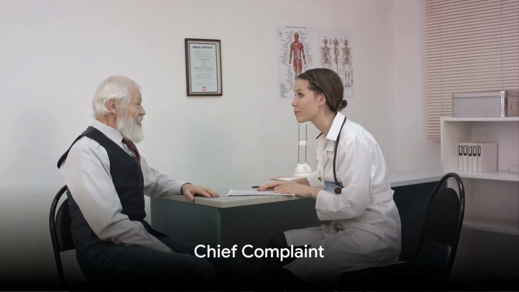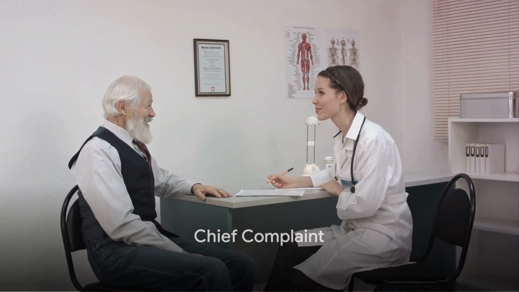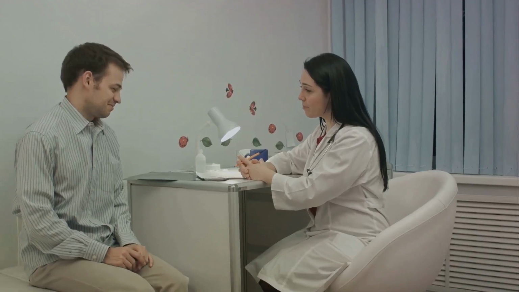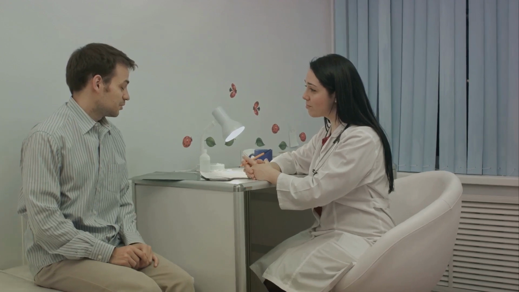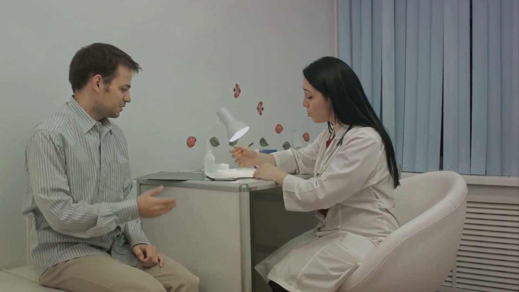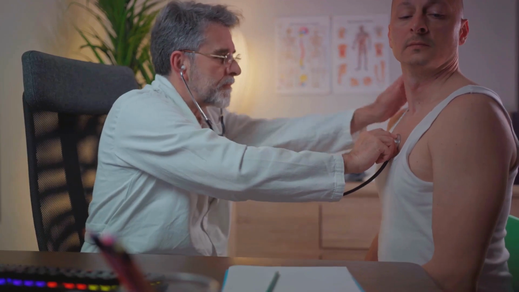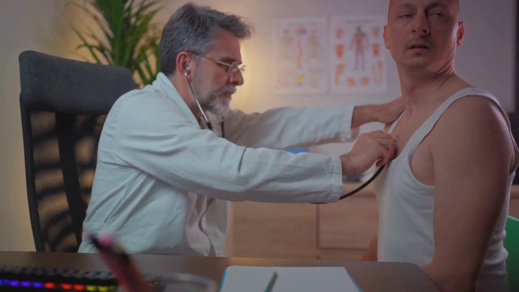The first step in symptom analysis is understanding the patient's chief complaint. Now, what does that mean? Well, the chief complaint is essentially the main reason why the patient has decided to seek medical help. It's the primary symptom or group of symptoms that are causing concern. This might be a persistent cough, unexplained weight loss, or recurring headaches, for instance.